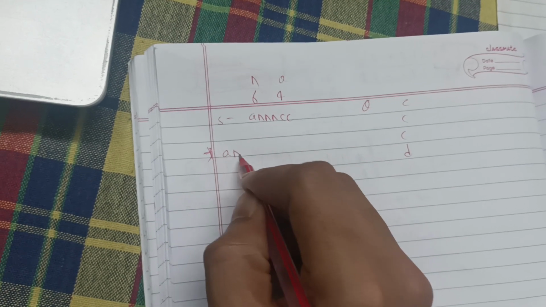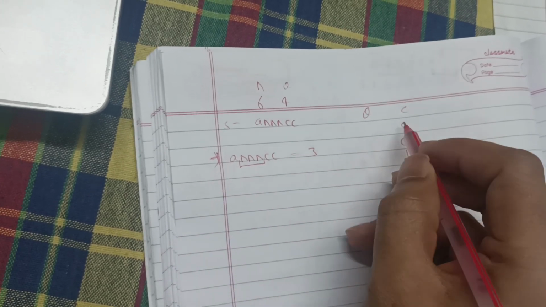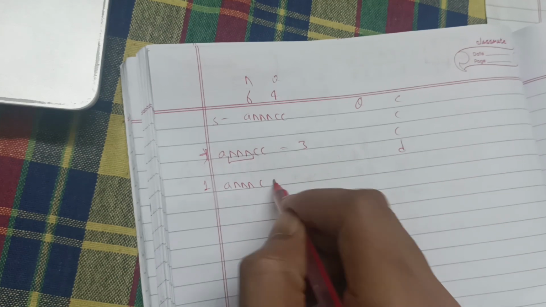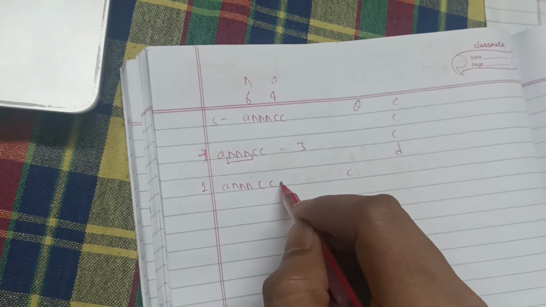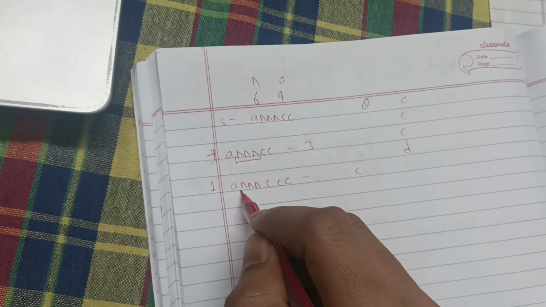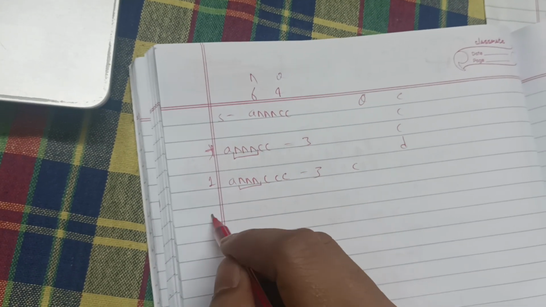The length of the substring is 3, and after the first operation, ANNNCCC, the first is C, so the length of the good string is 3.